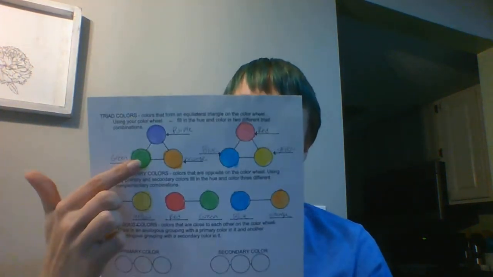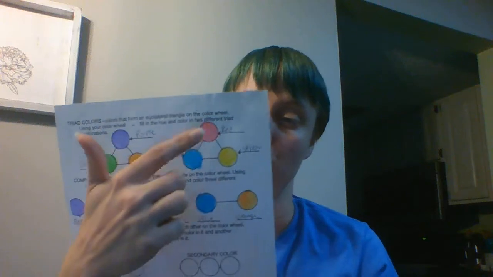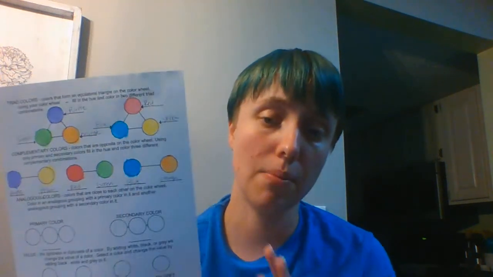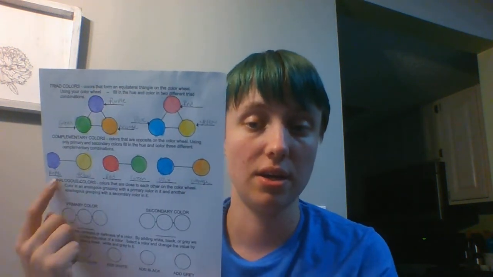So, yesterday, we learned the triad colors are colors that form a triangle on your color wheel. So that would be colors like green, purple, and orange, and blue, red, and yellow. And complementary colors are colors that are right across from each other on the color wheel, like blue and orange, red and green, purple and yellow. So analogous colors are colors that are close to each other on the color wheel.